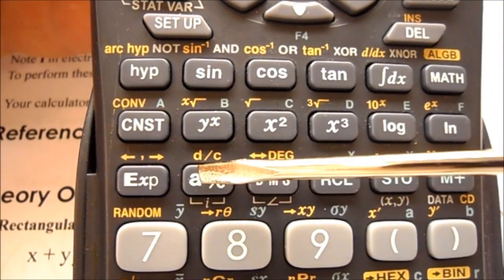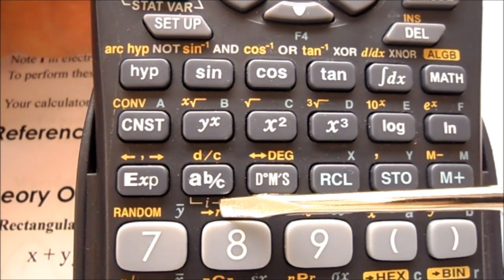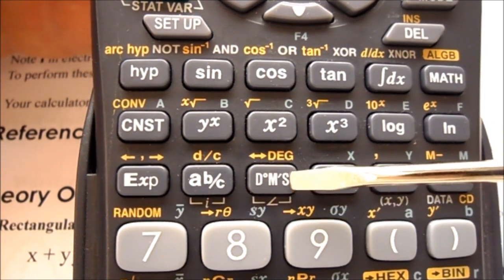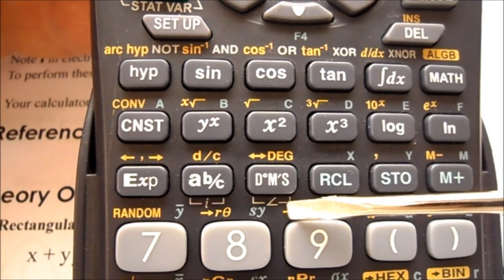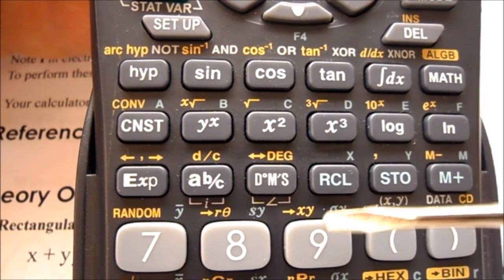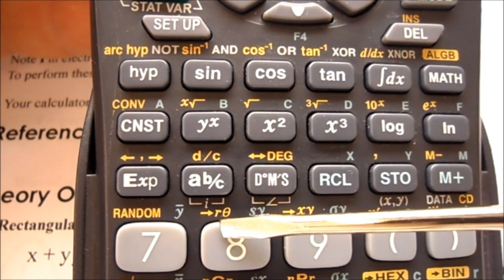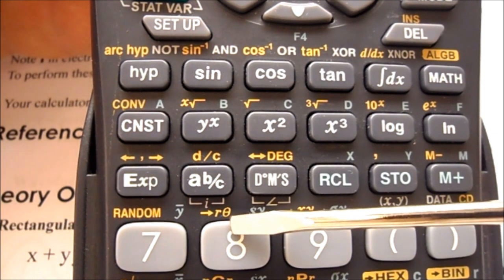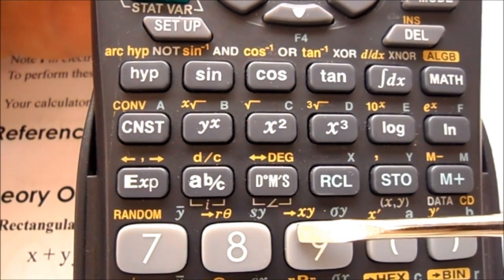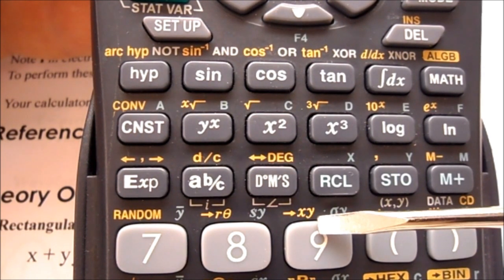You can see underneath the A, B/C key there's a small I here. And under my DMS key you can see there's a small angle. Above my 8 key, you can see I have the arrow, and it puts it into polar coordinates. And you can see another arrow here that puts it into rectangular coordinates.